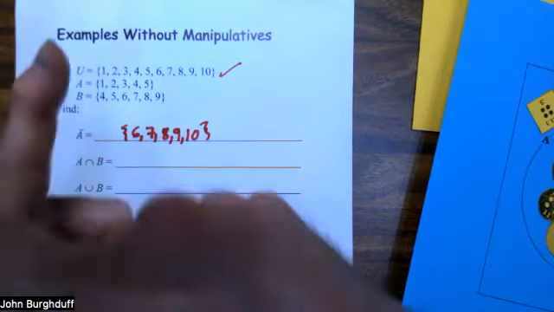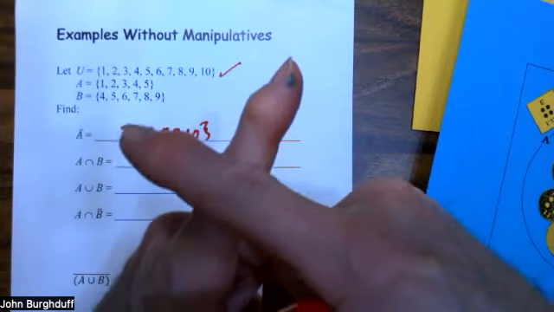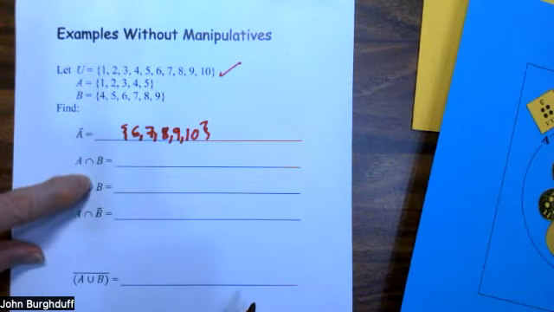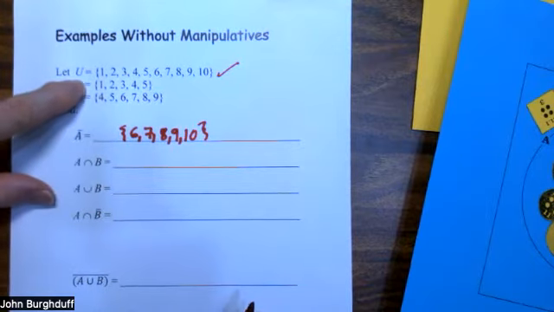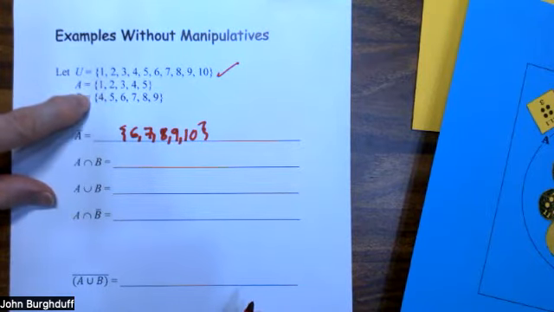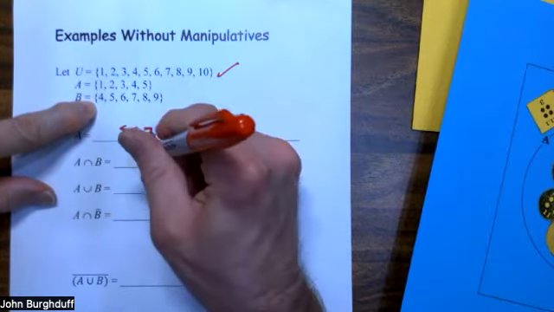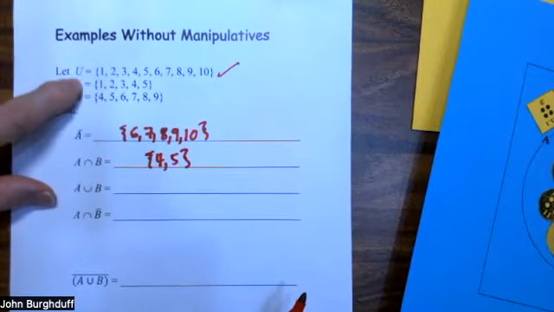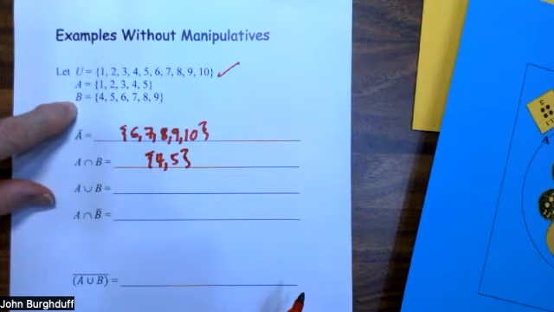Intersection, like the intersection of 2 streets, would be all the elements that are both in A and in B. So I'm going to look at A and look in B and see if they have any elements that are in both of them. And I believe I see that both 4 and 5 are in both A and in B. So that's the intersection.